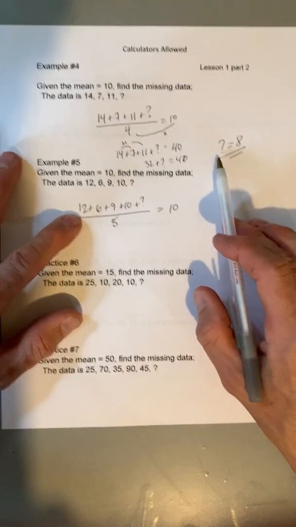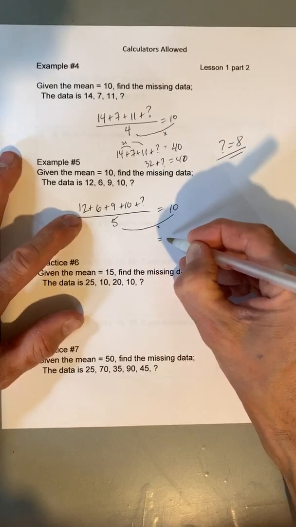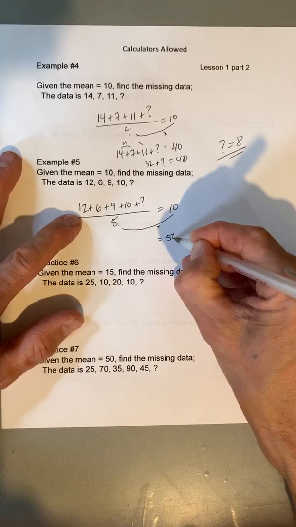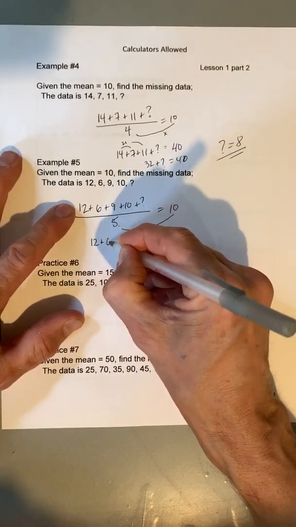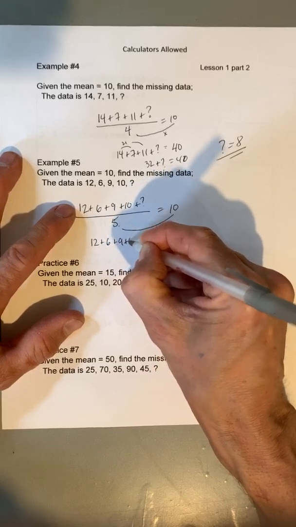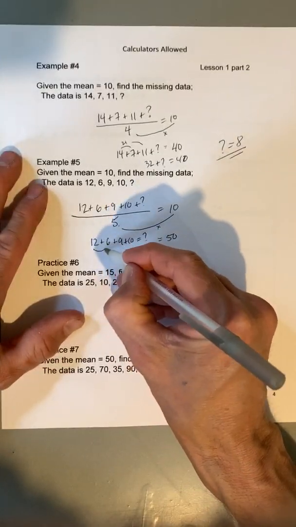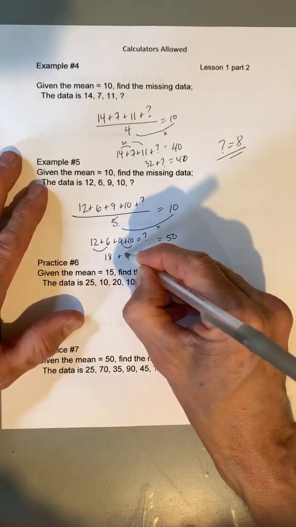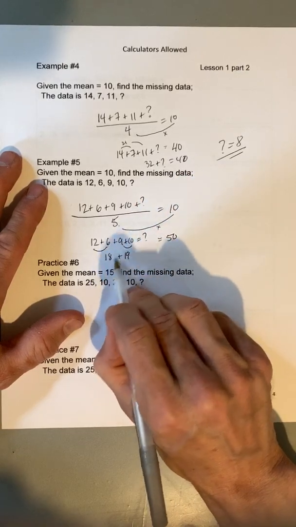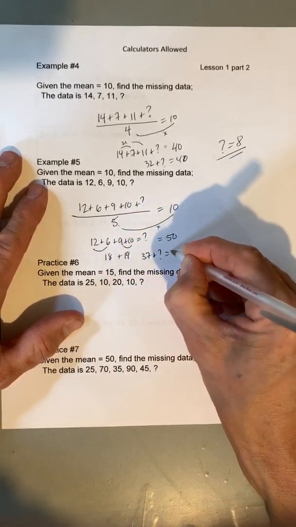What did we do in the last question? We multiplied those 2 numbers. So now on the right-hand side, we've got 5 times 10 is 50. And on the left, let's just write it again. Let's not make a mistake by going too fast. Let's put these together. 12 and 6 is 18. 9 and 10 is 19. Those 2 together is 37 plus some value is 50.